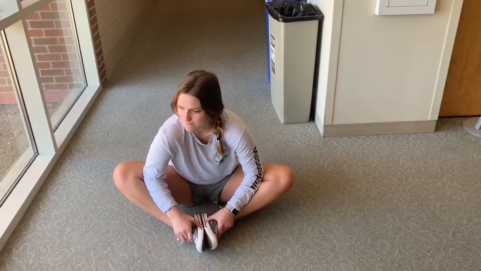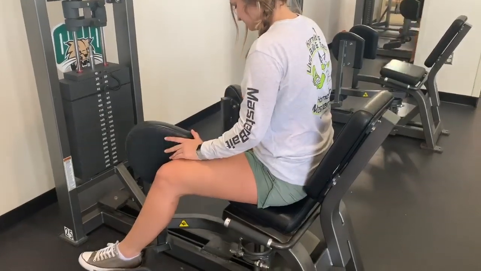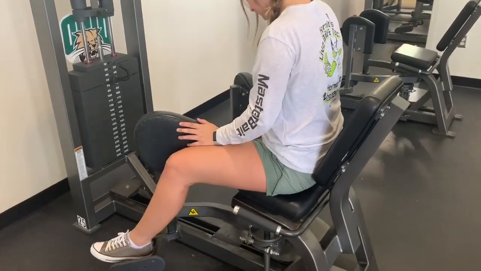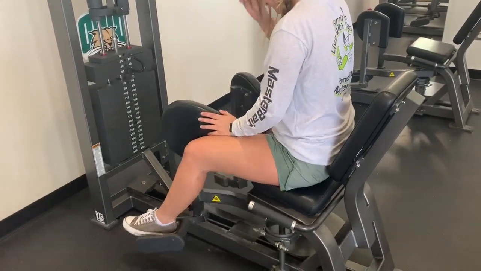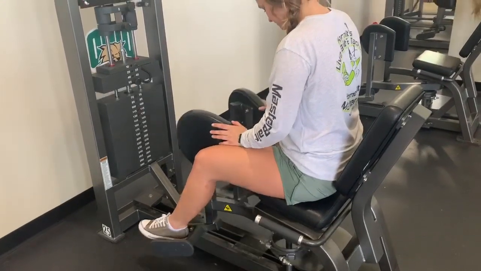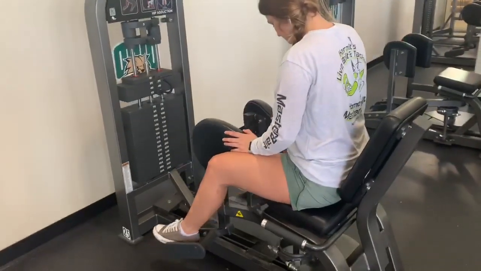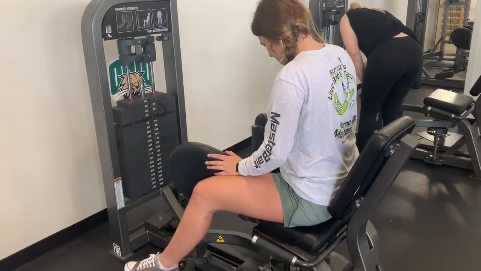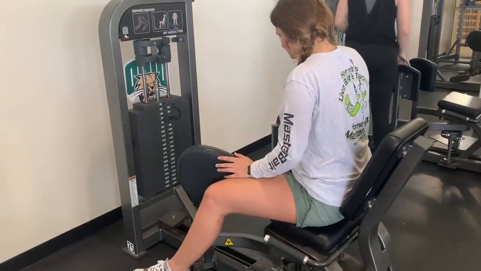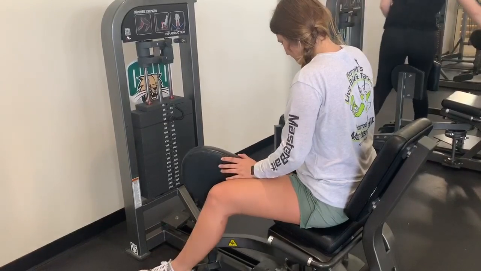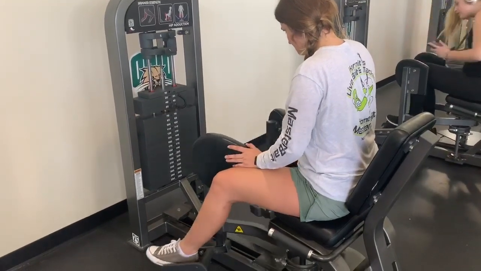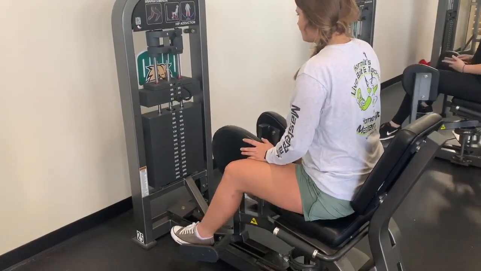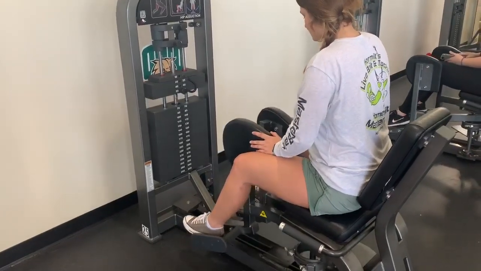This exercise is working the gracilis muscle. It originates at the pubic symphysis and the inferior pubic ramus. It is inserted at the medial surface of the tibia. The action includes adduction and flexion of the hip joint, and flexion and internal rotation of the knee joint. It is innervated by the obturator nerve, which is L2 through L3.